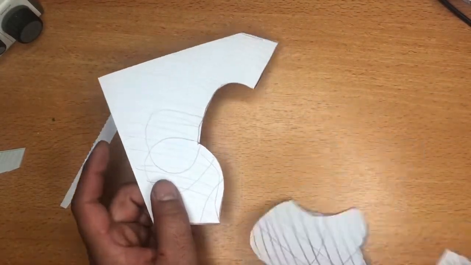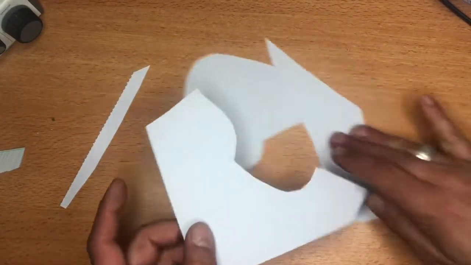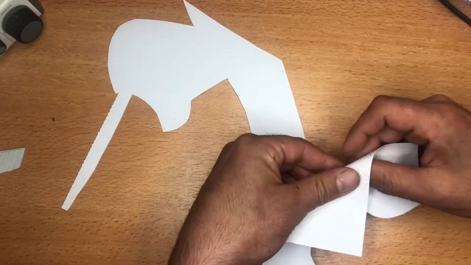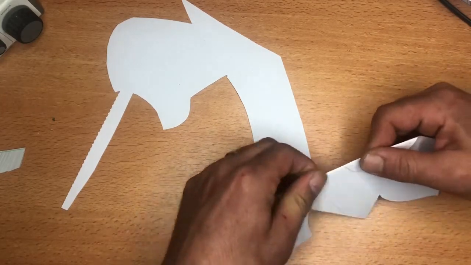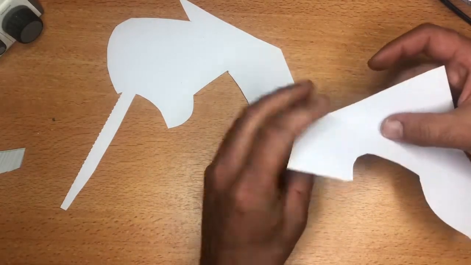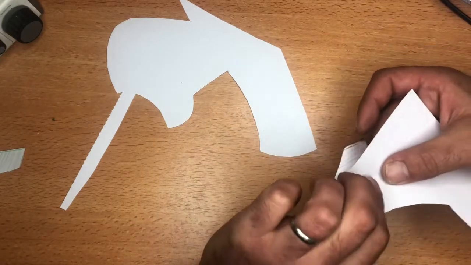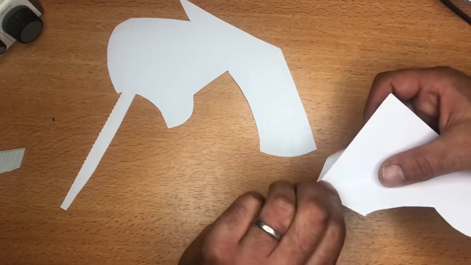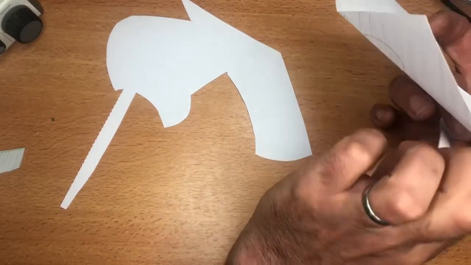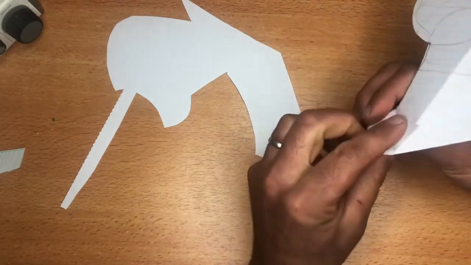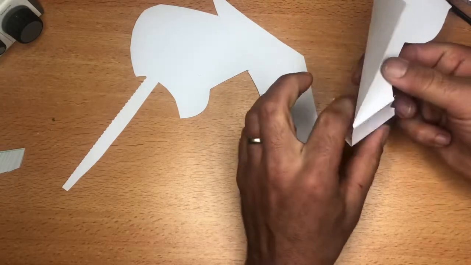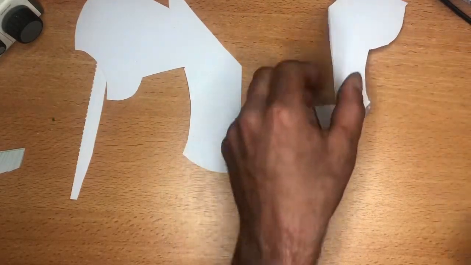So I think I'm going to go for a chair with this one. I'm going to go for more of a bench style thing, I think.